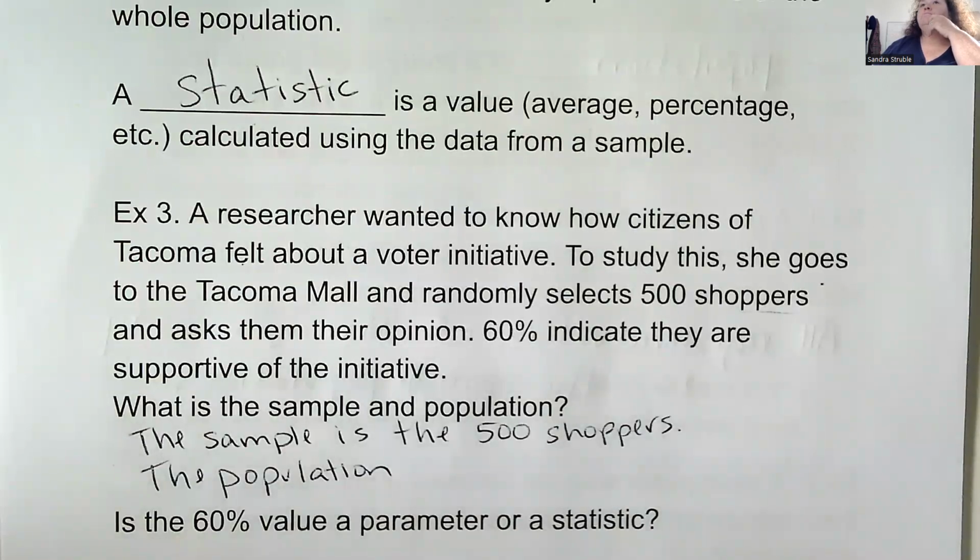the mall shoppers. So there's no reason to assume that the 500 questioned would be representative of all Tacoma citizens. Think about it this way. If you've been to the Galleria Mall, if we're doing an initiative, we're trying to get the same study done on Buffalo, because let's put it in perspective of us. And you have a researcher who goes to the Galleria Mall and pulls 500 shoppers who are willing to give their opinion.